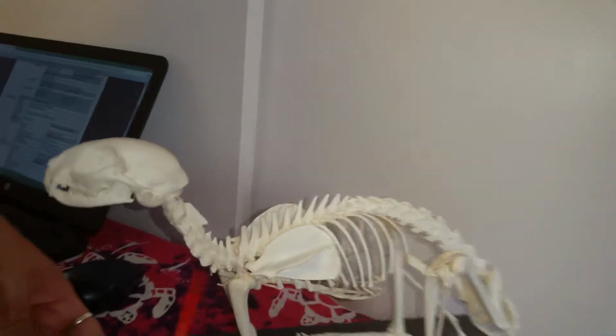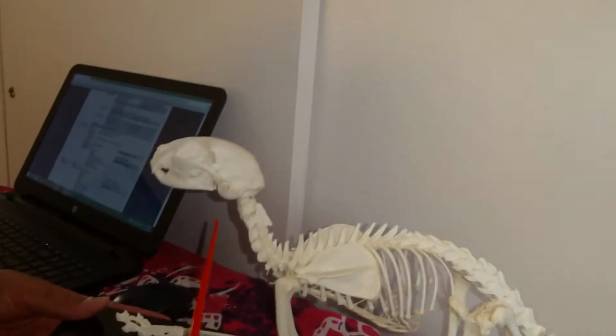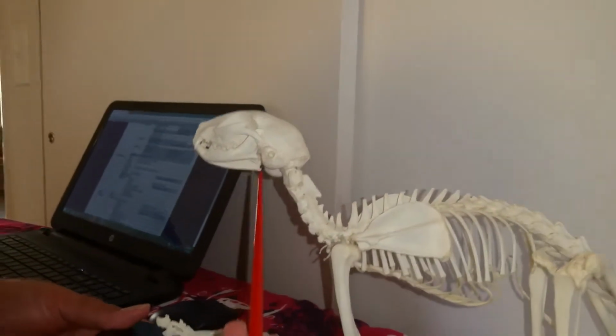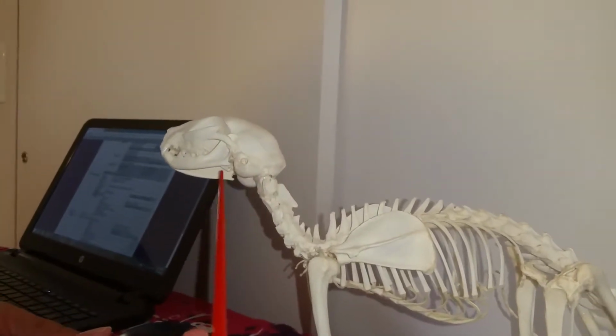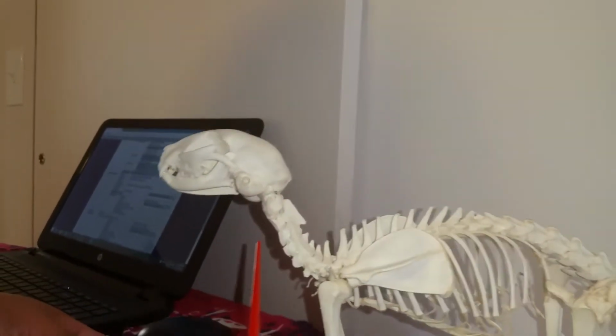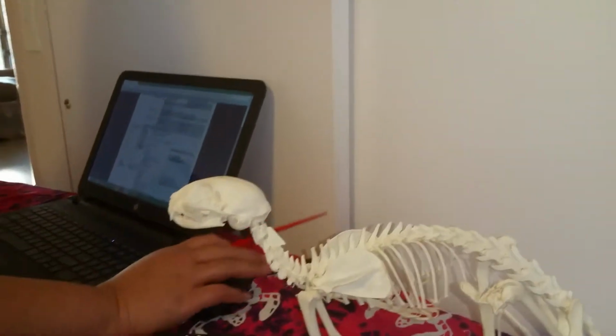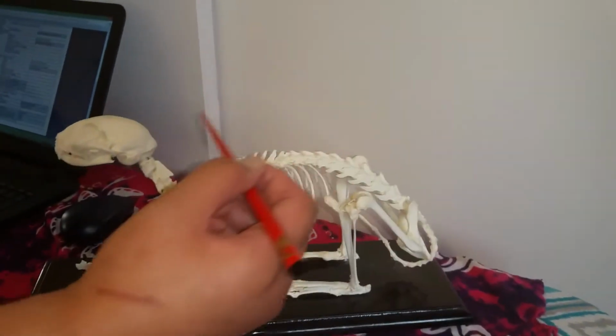All right, and hyoid, you can't see it on the skeleton, but the hyoid bone, like around here, holds up the piece of the tongue. Okay. Vertebrae is the next one. Vertebrae, so the vertebrae here.